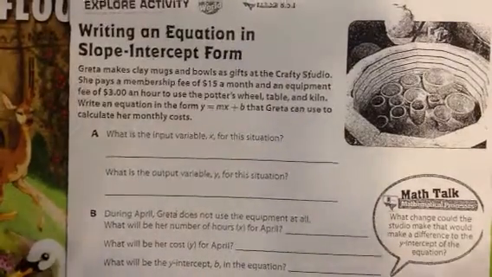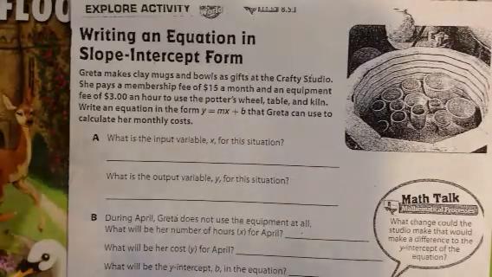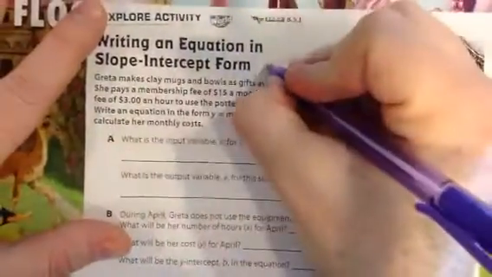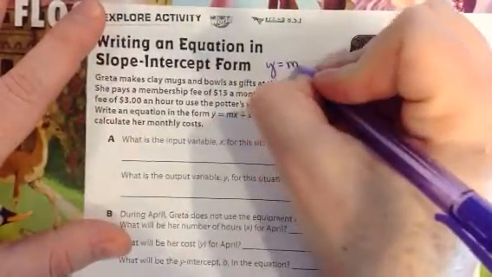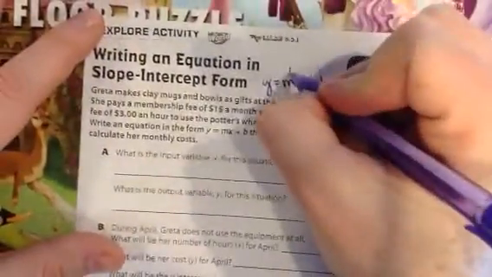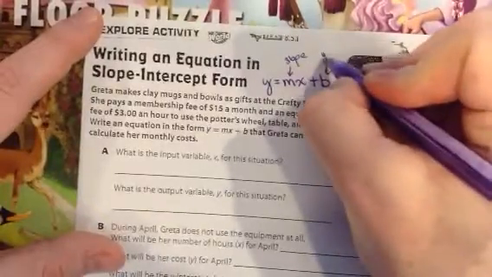Page 2 of the notes says writing an equation in slope-intercept form. So I know that slope-intercept form will look like y equals mx plus b, where m stands for the slope and b stands for the y-intercept.